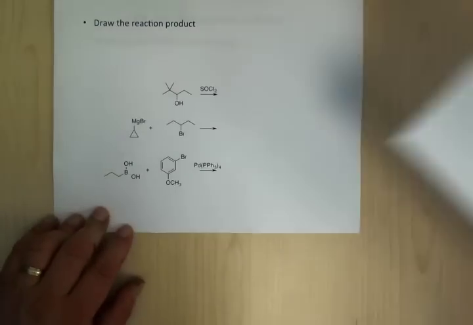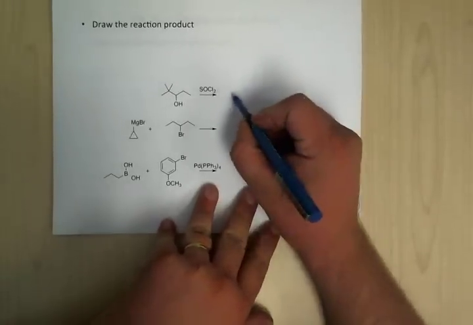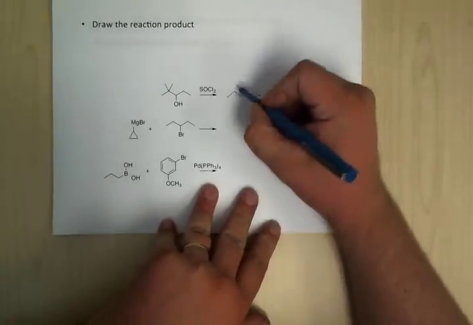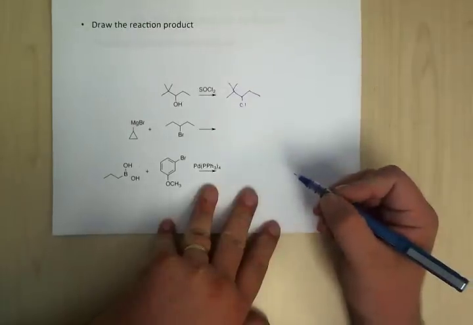So here we go. Thionyl chloride, its whole purpose in life is to turn OHs into Cls. That's all this is.